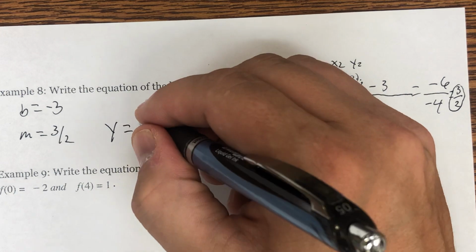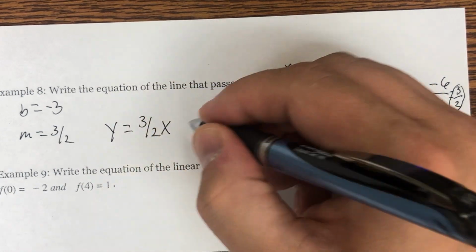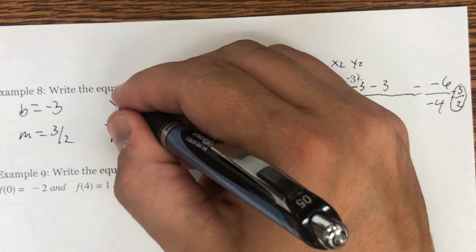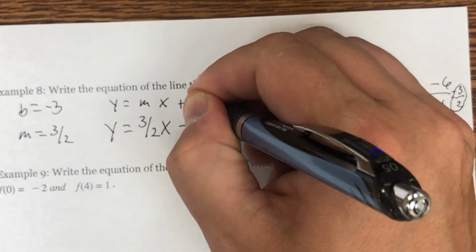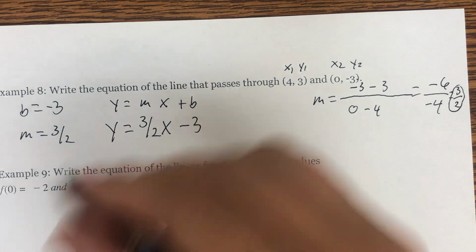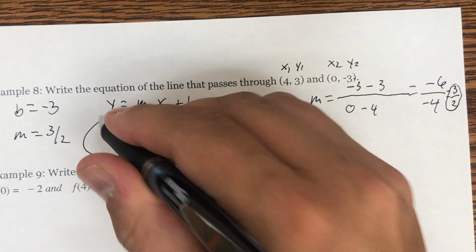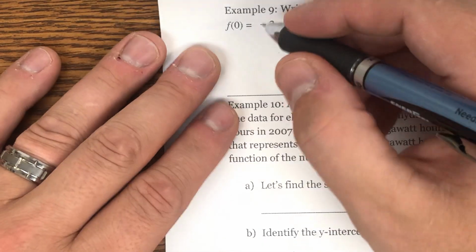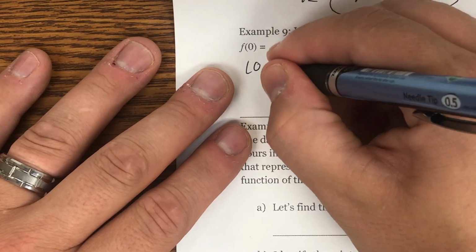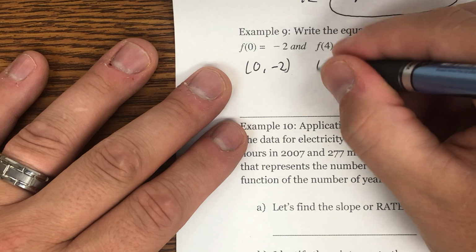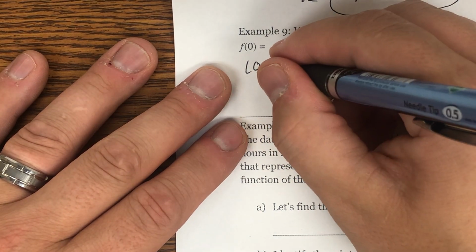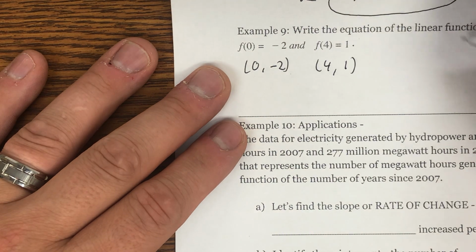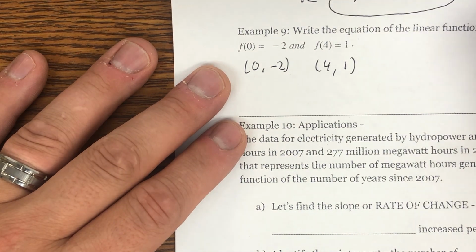Equation of the line, y equals 3 over 2, x minus 3. Reminder, y equals m, plug in m, x stays, plus b, plug in b. Our equation is done. All right, one more function notation. Just write out the ordered pairs. 0, -2, 4, 1. There's our y-intercept. X is 0, b is -2. So b is equal to -2.